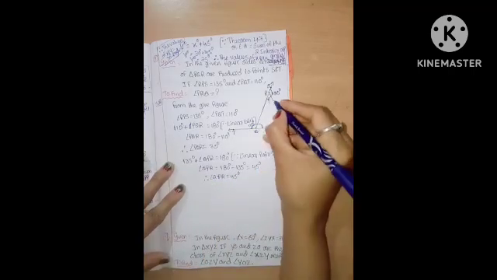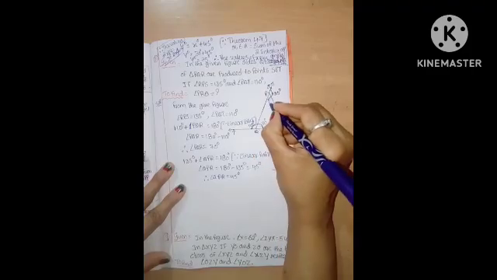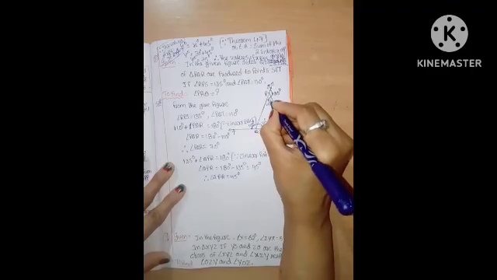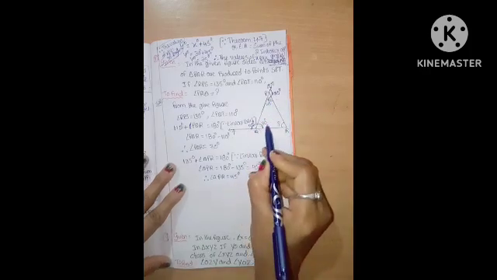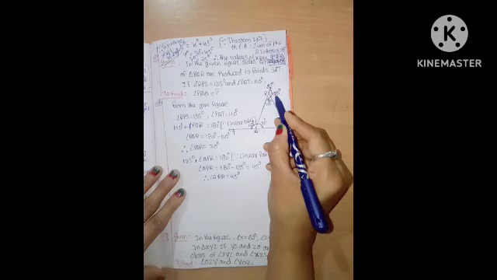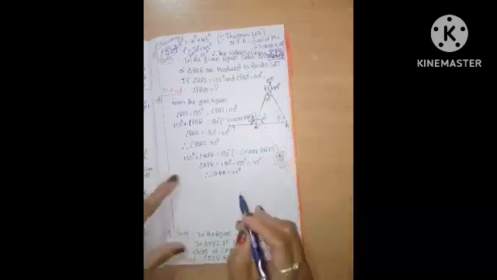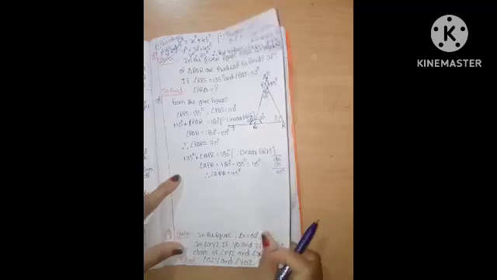Okay. What's this angle? This is 70 degrees and this is 45 degrees. The sum of these two, 110 degrees plus 70 degrees, is 180 degrees. And 45 plus 135 is 180 degrees. So for these two angles, our solution is correct.